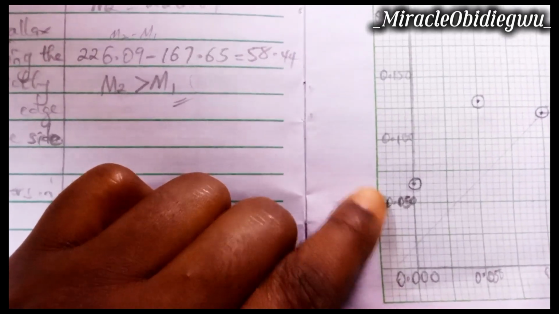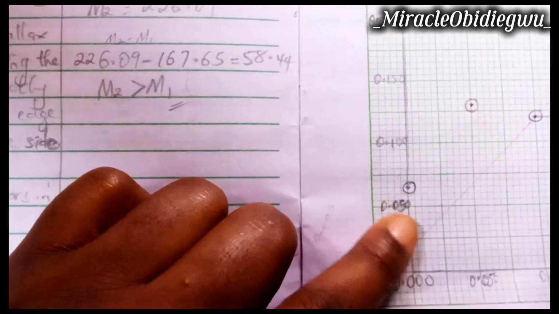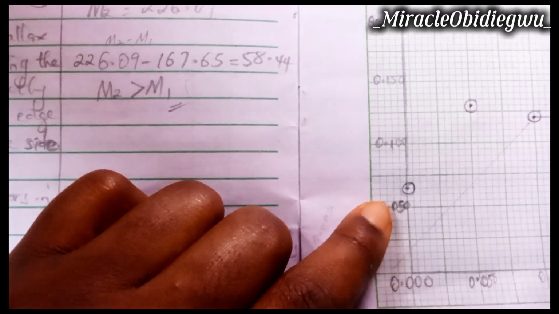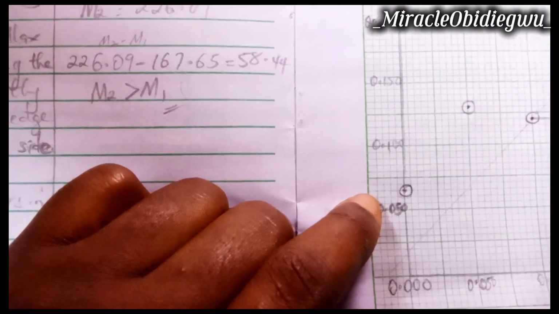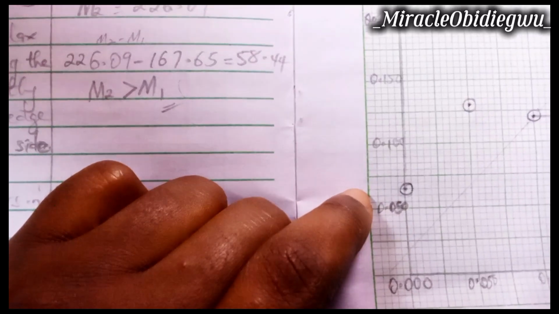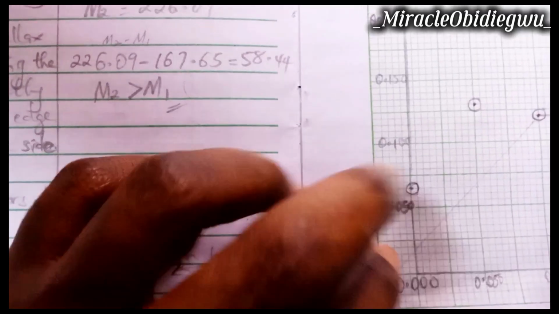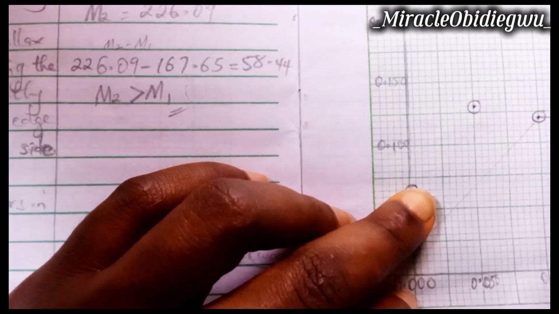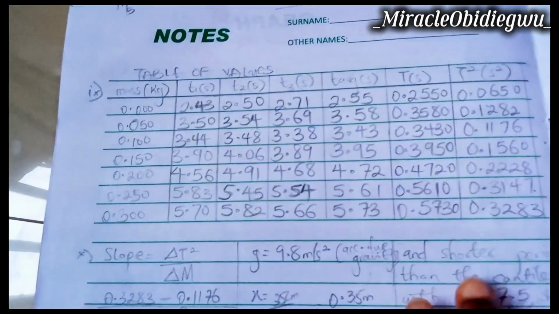So each of these lines is 0.005. When you add 0.005 to 0.050, it will give you what this line is. You continue to add 0.005 to the previous one. So along this side is my 0.065. This is what you continue to do till you get every one of your points. Just read it carefully.